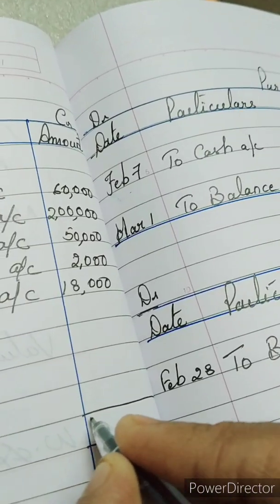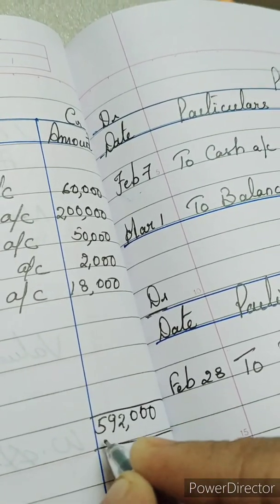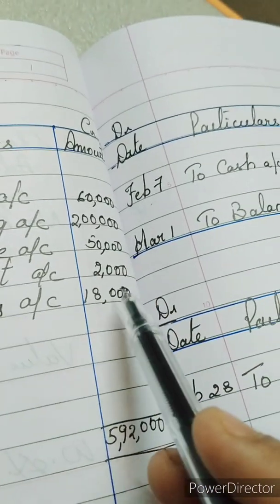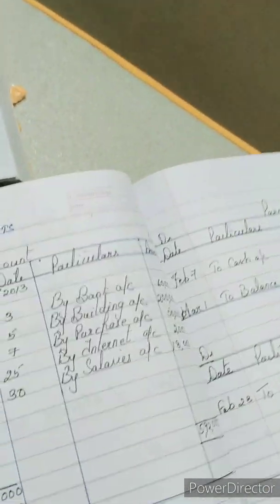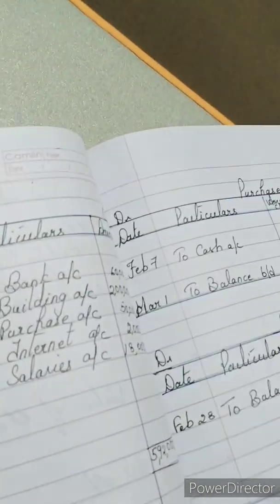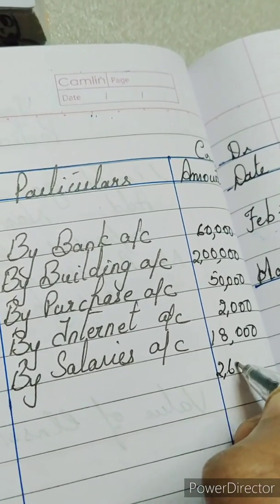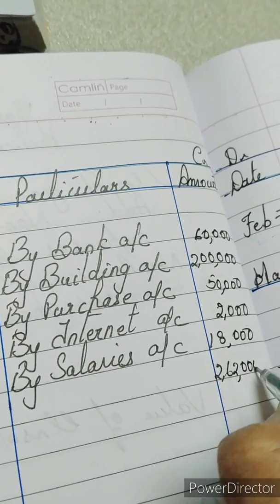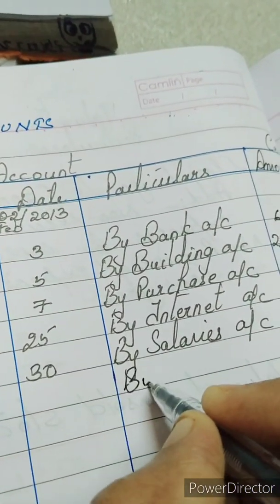The same amount we'll put on the credit side also, but if you see carefully, the totals of these amounts are not 5,92,000. There is a difference. Now difference of how much amount? We have a difference of 2,62,000. Now this we will put under the heading of by balance carried down.